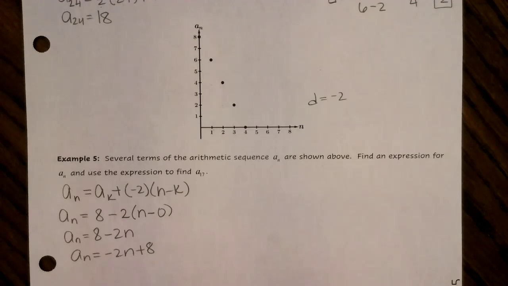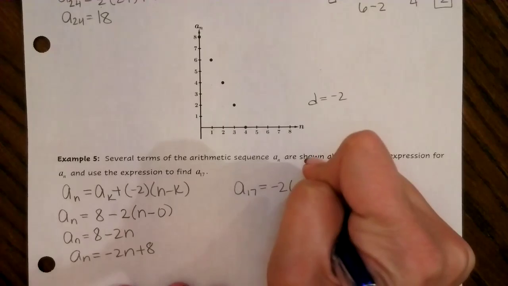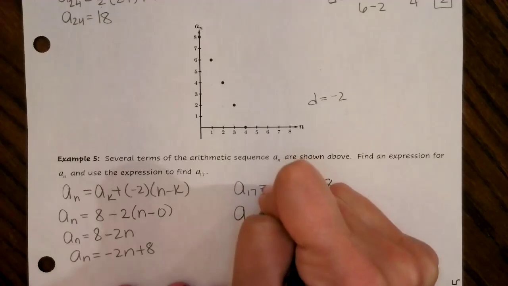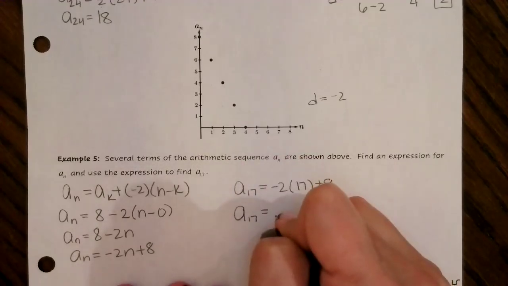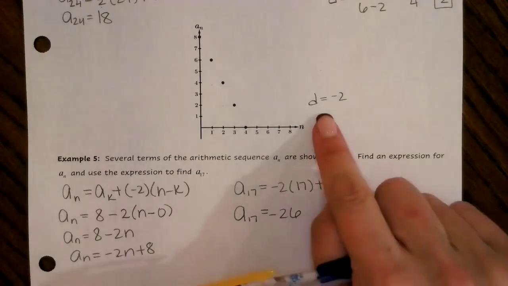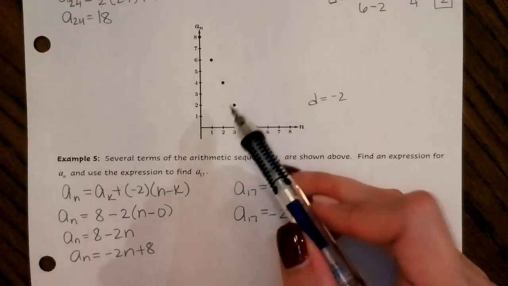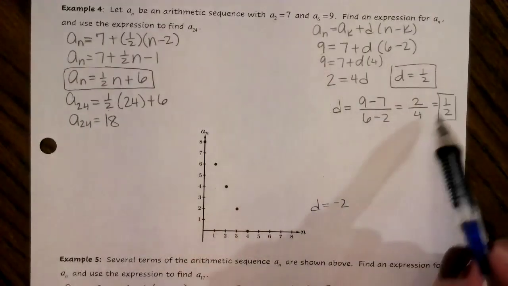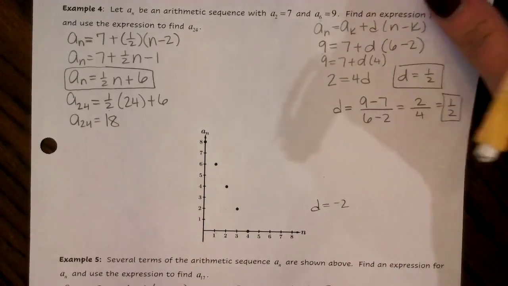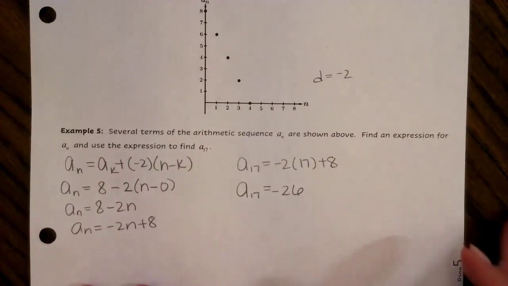Now I'm ready to use that equation to find a of 17. And so my a of 17 is -26. All right, so our first step is always to find that common difference. You can use a couple of different strategies. I use the graph here. I showed you how to do it with the difference in your y's. I showed you how to find it with your equation. Choose which method you prefer, which one's easier per problem. Sometimes you may do it one way and other times another way.